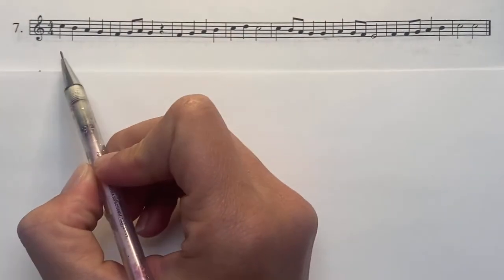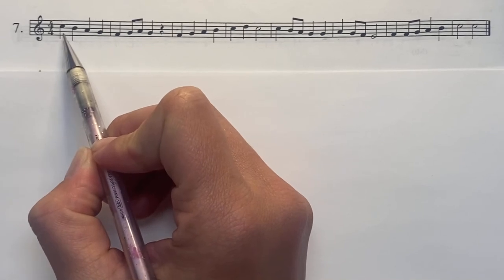Hey everyone, today we're going to go over sight reading some music. We're going to get started by identifying the pitches, then we're going to work on clapping out the rhythms, and then we'll sing the rhythms. So, let's get started by identifying the pitches. We're going to start with identifying our first note and working from there.